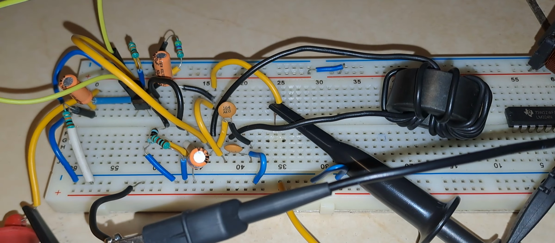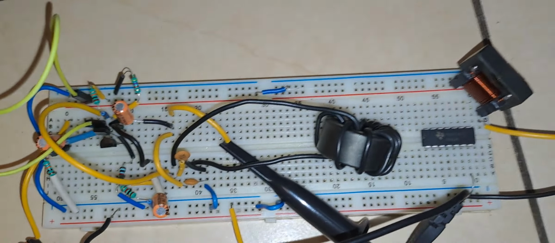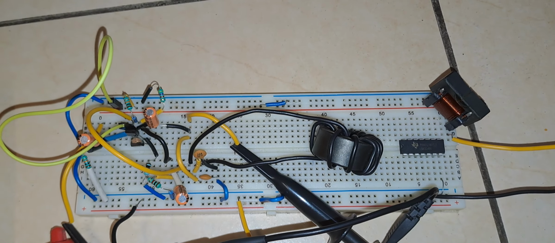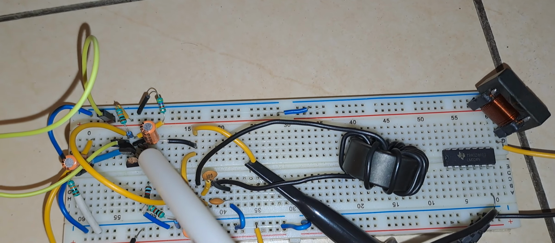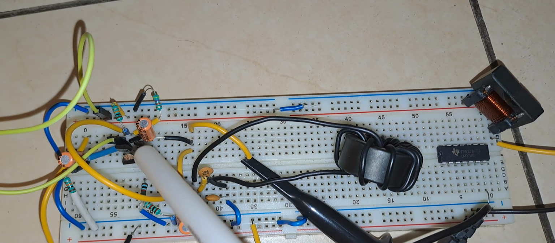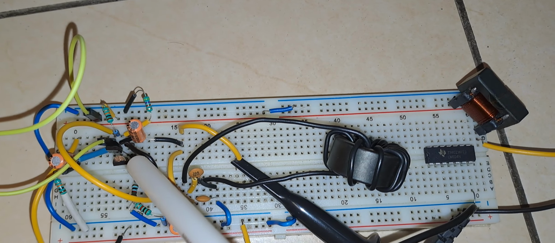Hello everyone, in this video I am going to demonstrate a Colpitts oscillator. As you can see, this is the view of my layout. You can see here this is the main oscillator with the transistors. Here you can see two BC547 transistors are used in a Darlington configuration.